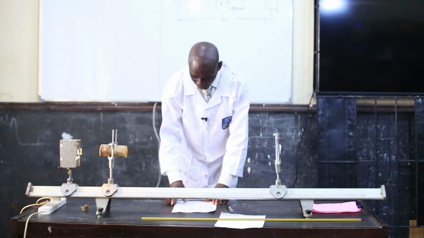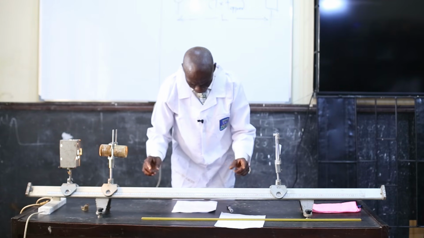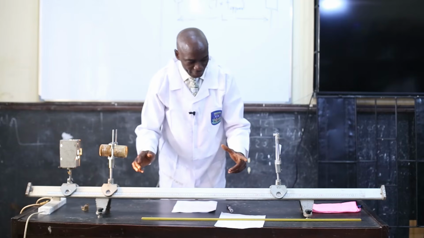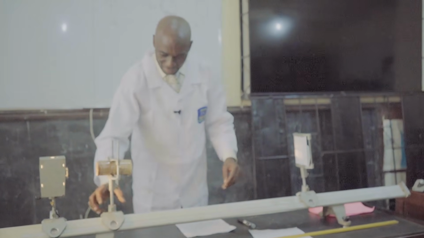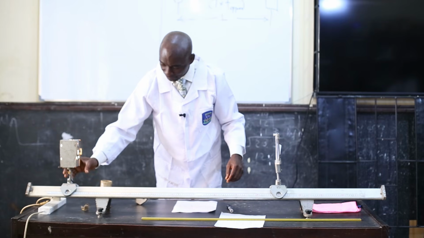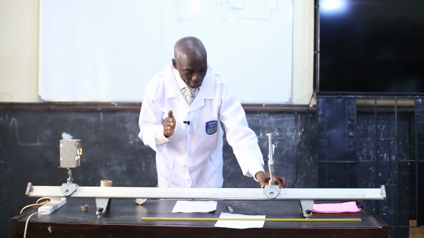To continue, we decrease the distance between the ray box and the screen in steps of 5 centimeters.